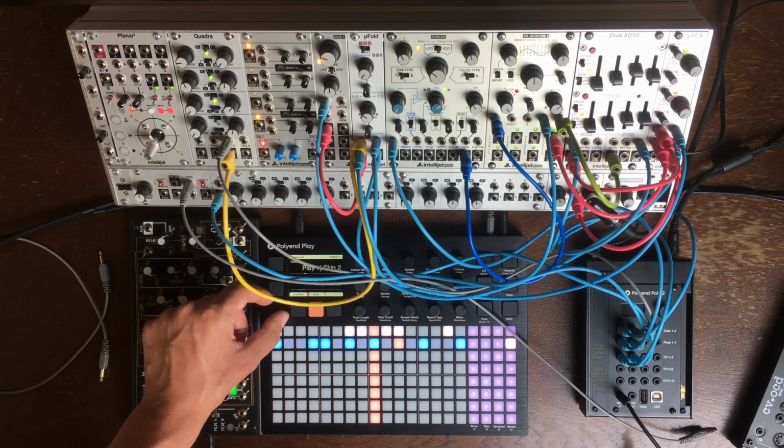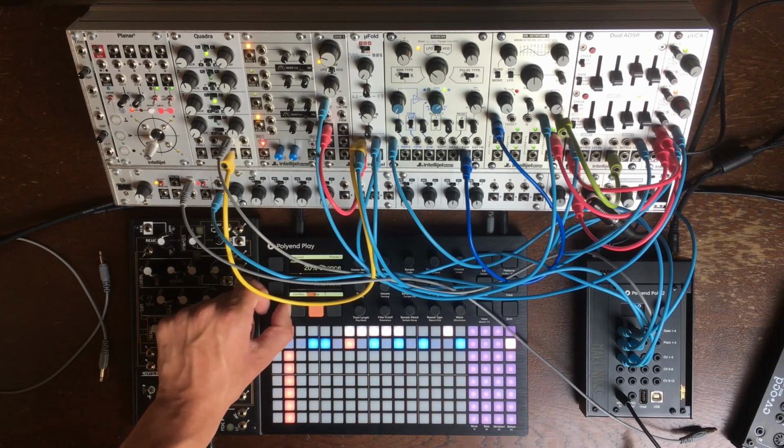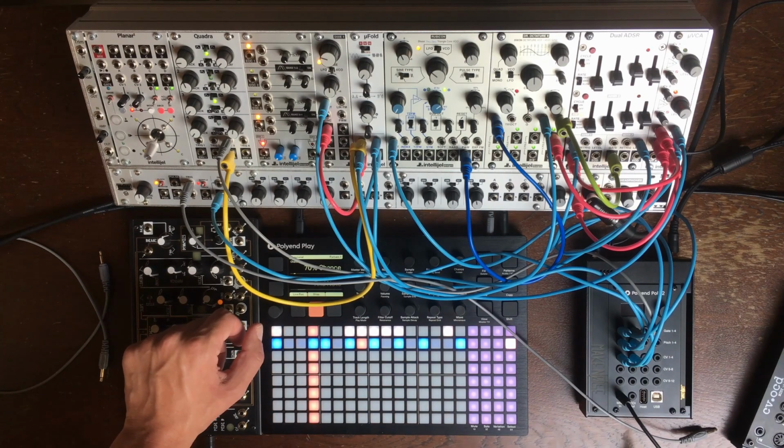It's random all the notes, almost all the time. So we have proper generative mayhem.